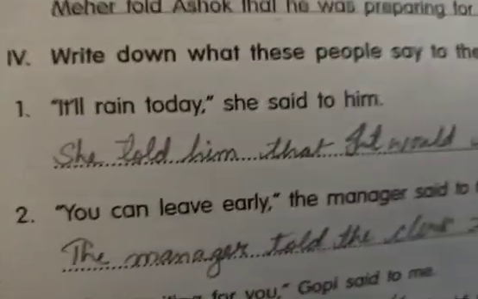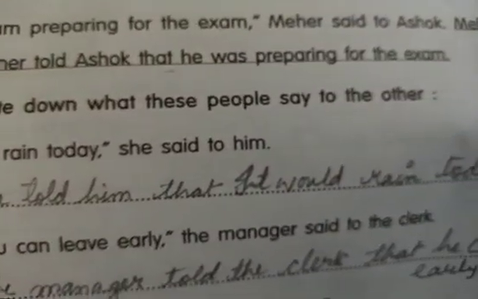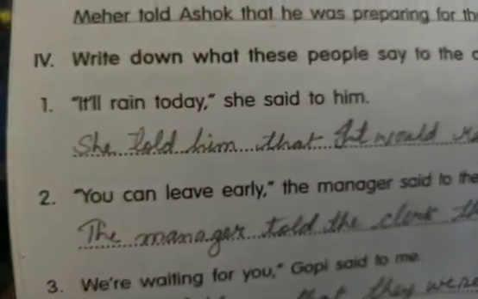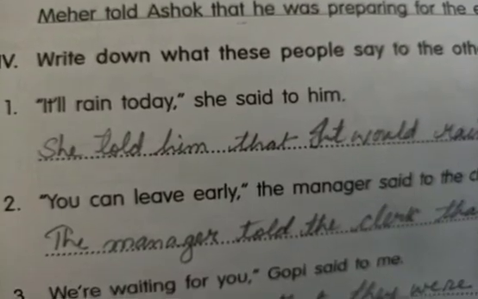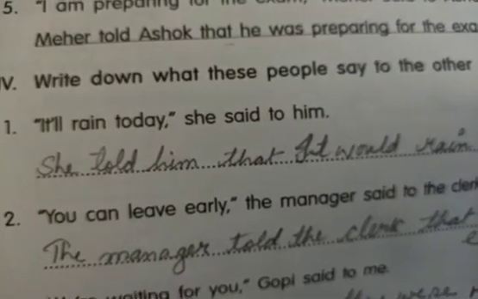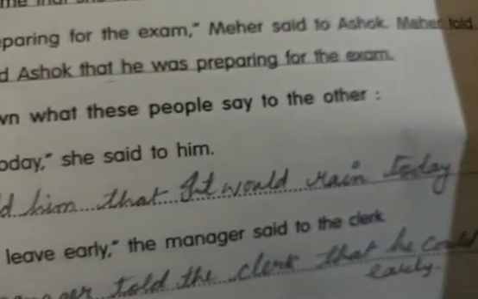Then let's see question number 4. Write down what these people say to the others. It will rain today, she said to him. And what you will write? She told him that it would rain today.